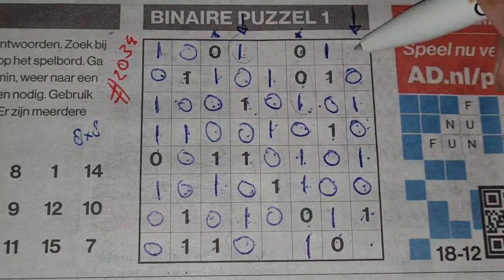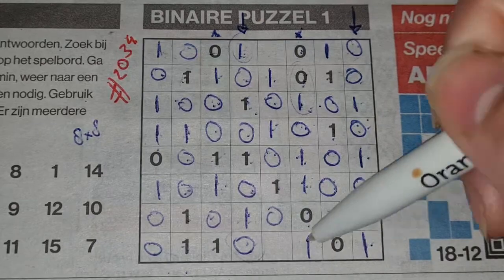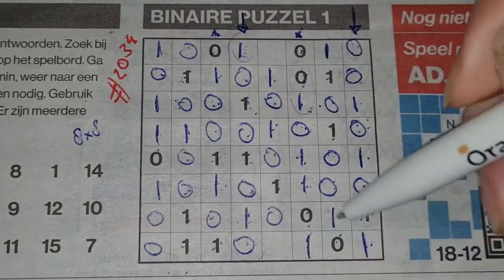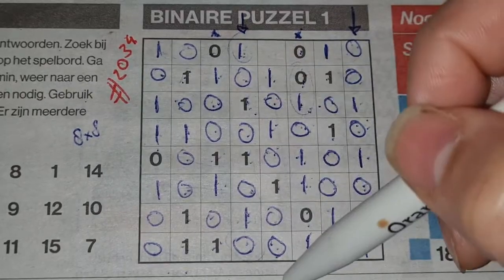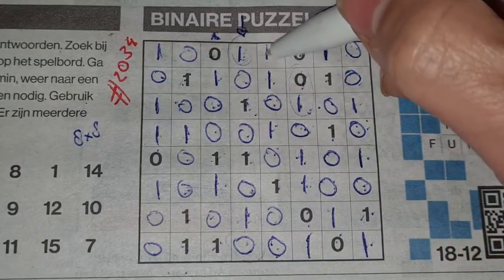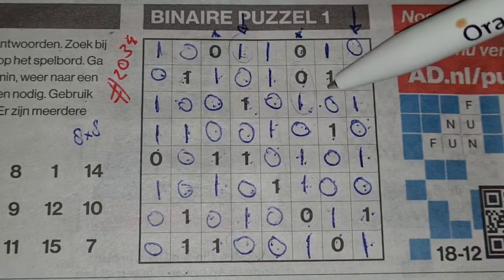We have a 1 here, this should be an O. We have an O there, this should be a 1. We have now 4 ones in the last row, so the rest are O's. We have here 4 O's in this column, so the rest are 1s. Yes, finishing 6 minutes. All right.